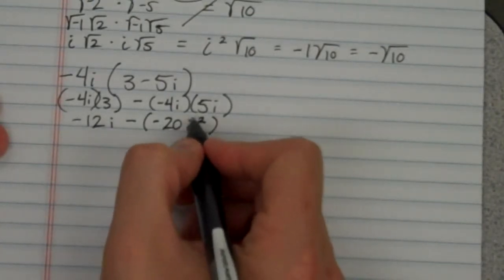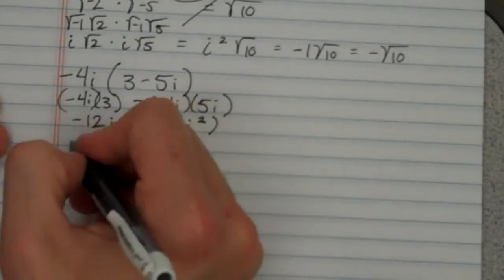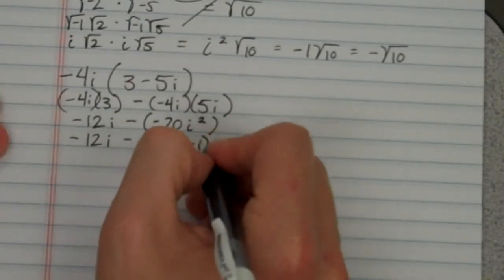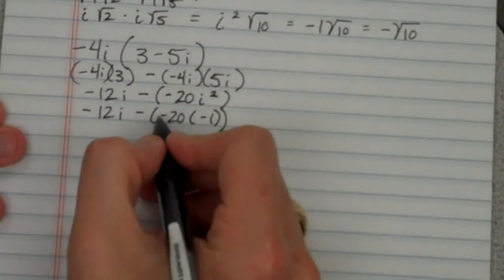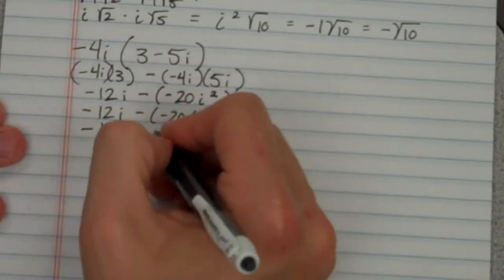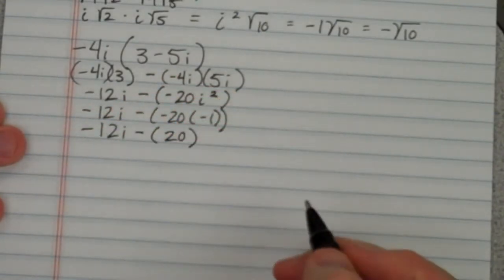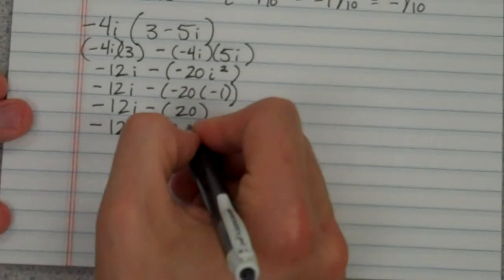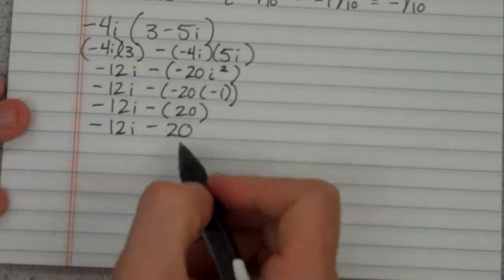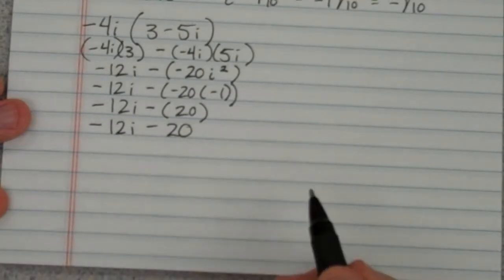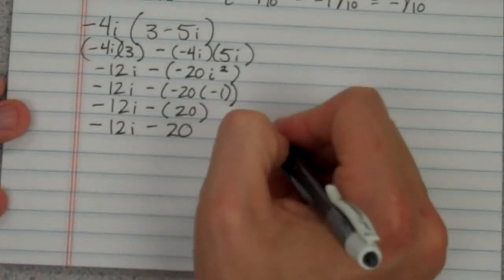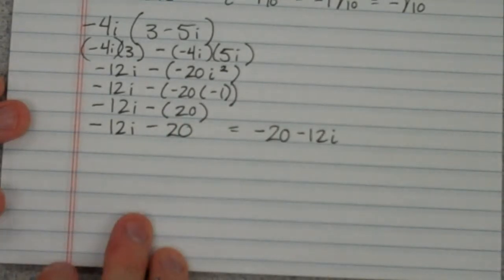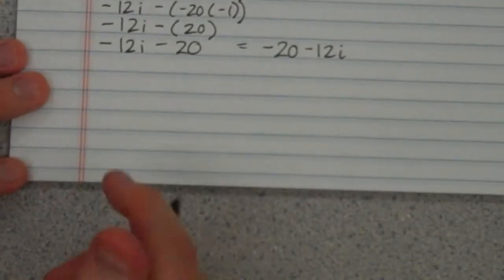Now, i squared, right? That's the same as negative 1, so let's rewrite that. Minus negative 20 times negative 1. Okay? But a negative times a negative is going to be a positive 20, right? And then we can distribute this negative in. So negative 12i minus 20. This is called a complex number because it has a real number and an imaginary number. We're going to write that in this order, just like that.